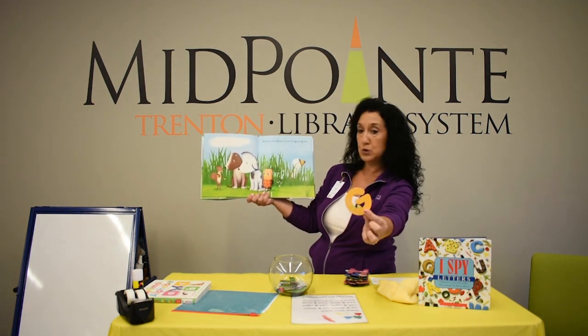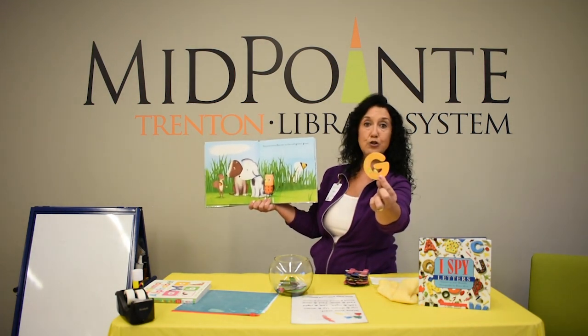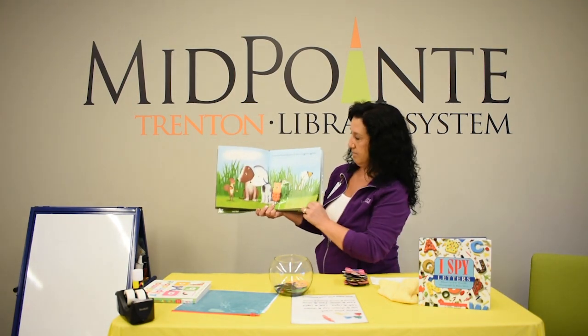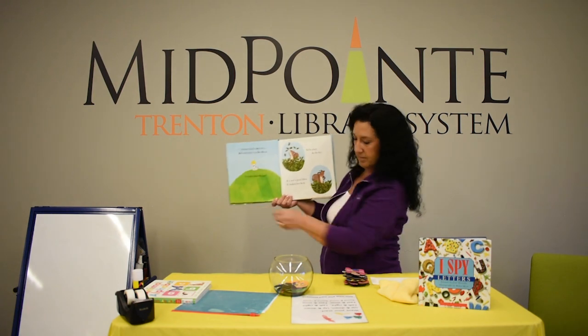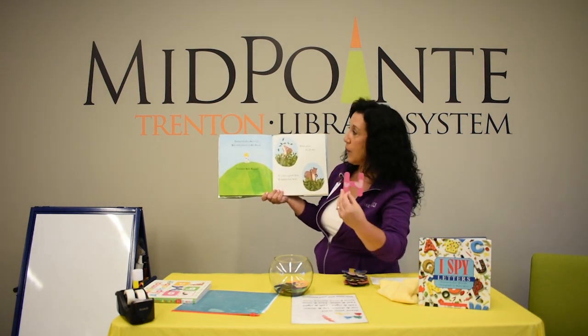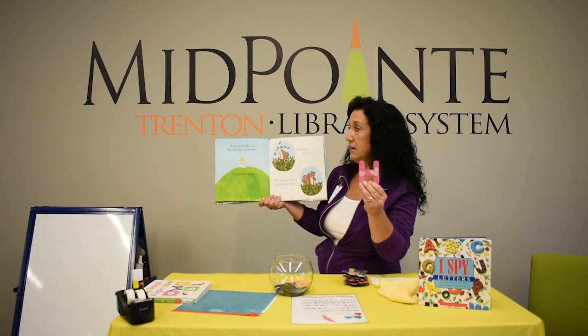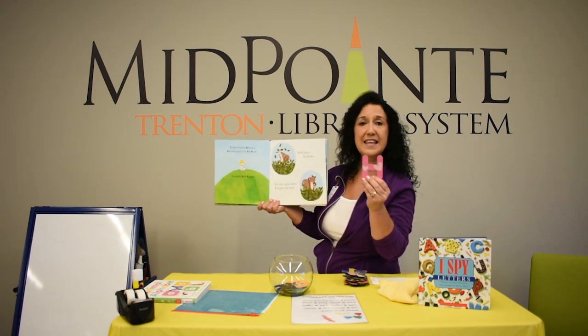Nobody sees Goose in the tall green grass. Rocket finds a hat on a hill and puts it on his head. It makes him happy.